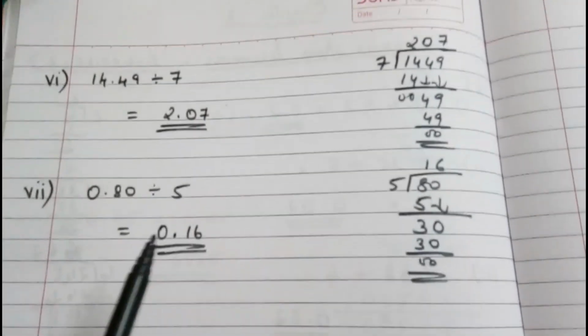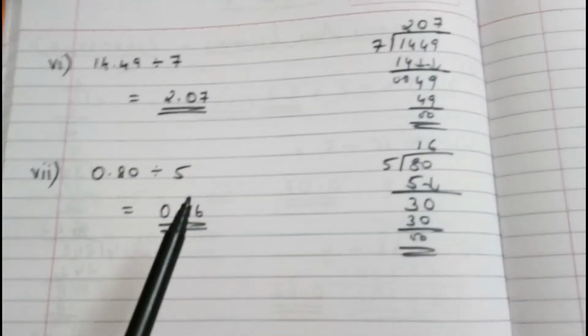This was the end of question number 1 under the exercise 2.7.